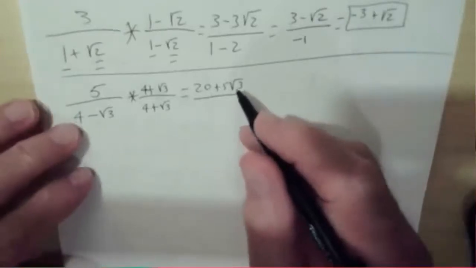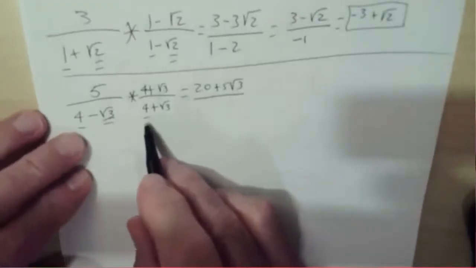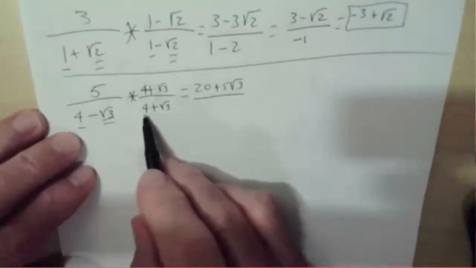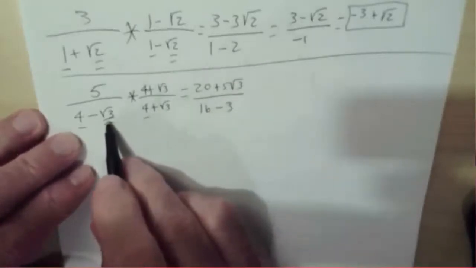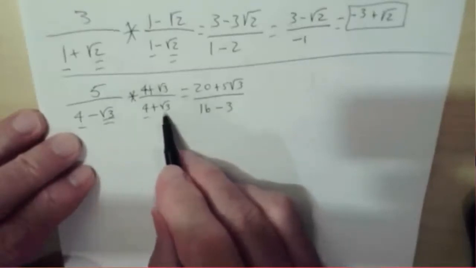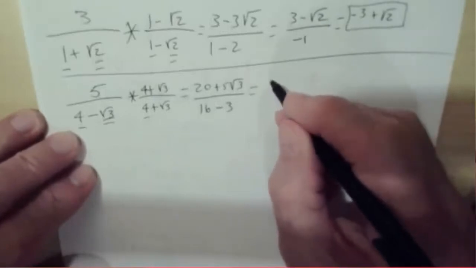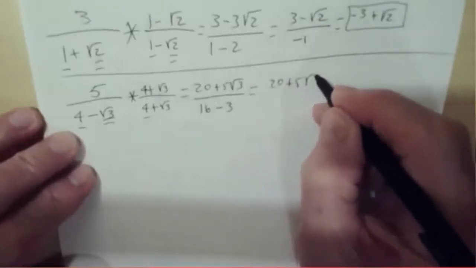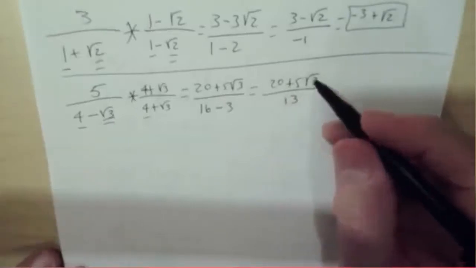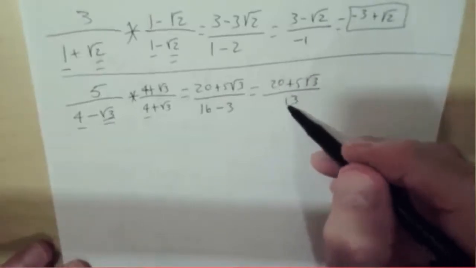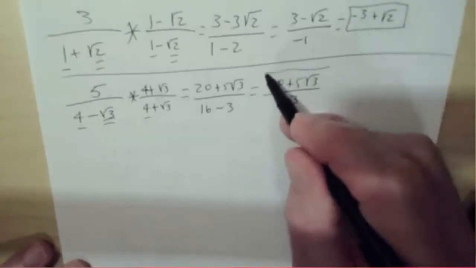that's what that is. And again, when we multiply by the conjugate, we're just going to multiply by first numbers and last numbers. 4 times 4 is 16 minus 3. Negative square root 3 times square root of 3 is -3. So this equals 20 plus 5 square root 3 over 13. Is there anything else we can do here? Can we reduce any of these fractions here? No. So that's all there is to it.